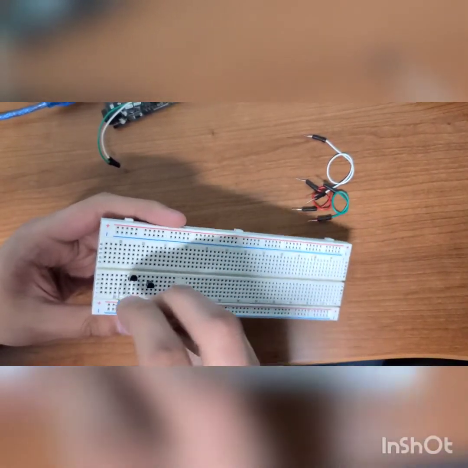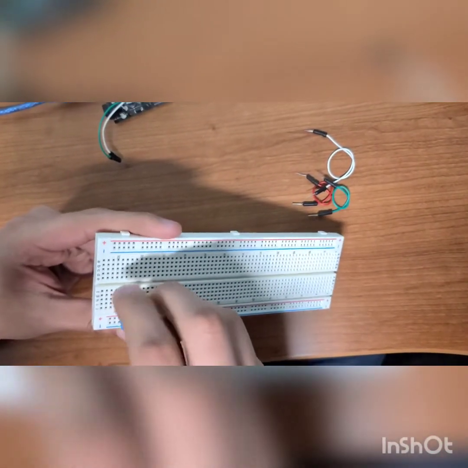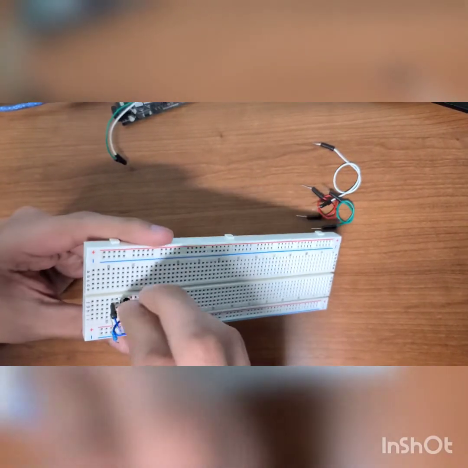So here we'll have this blue jumper cable go from the first post to the middle post.